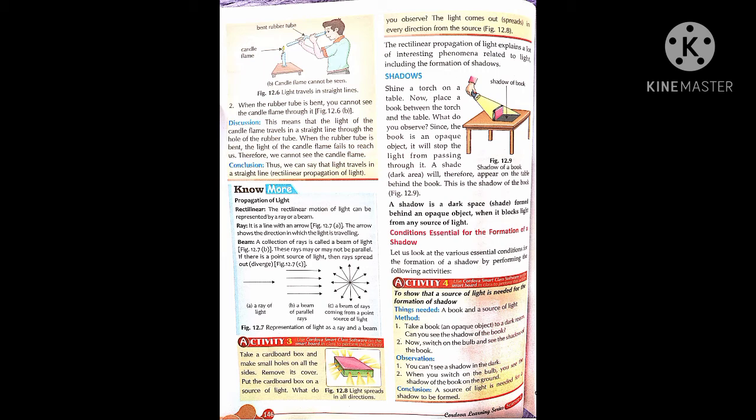So what is a ray? See the picture: a ray of light, a parallel beam of rays, and a beam of rays coming from a point source of light. What is a ray? It is a line with an arrow. The arrow shows the direction in which the light travels. We draw a line in the shape of an arrow. So this arrow shows the ray of light, the direction in which the light travels.